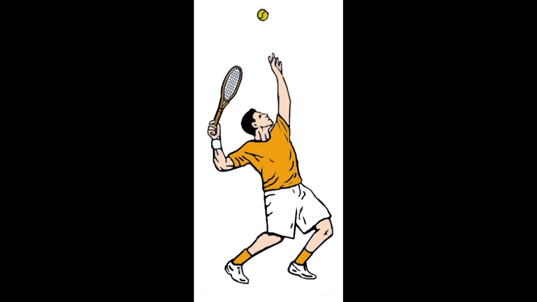Rotation. This is moving a limb freely around a curve. In this photo, the person performing is rotating her shoulder when serving in tennis.